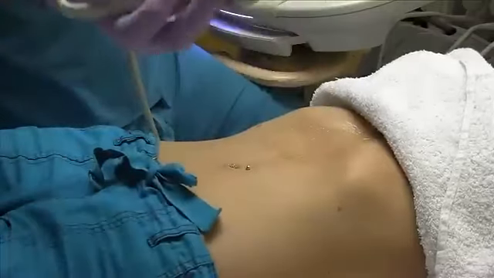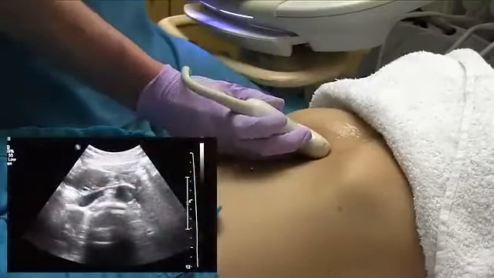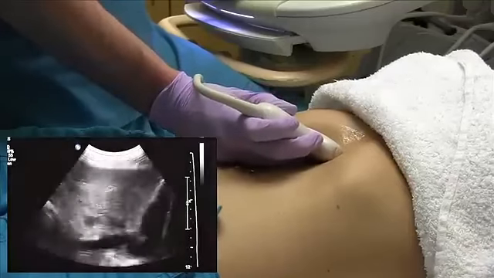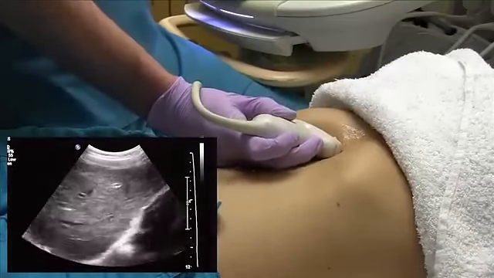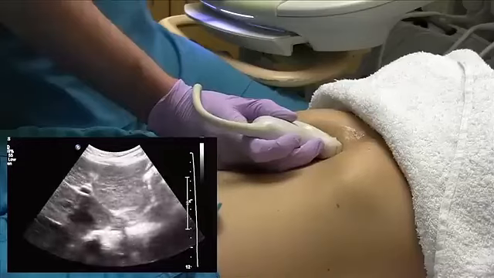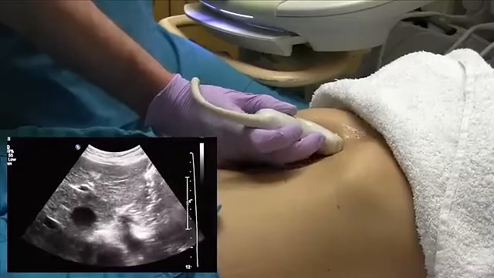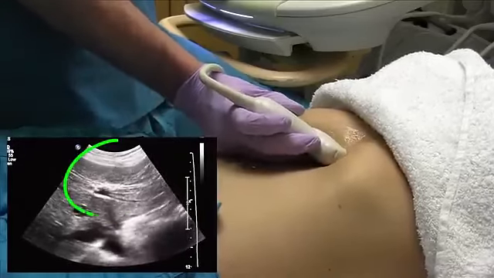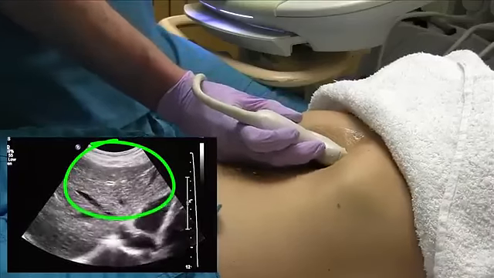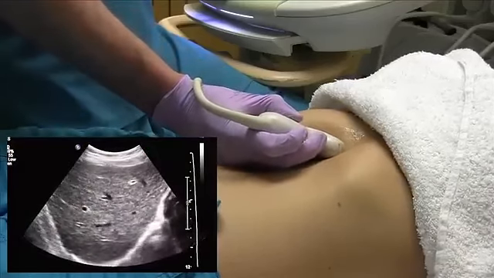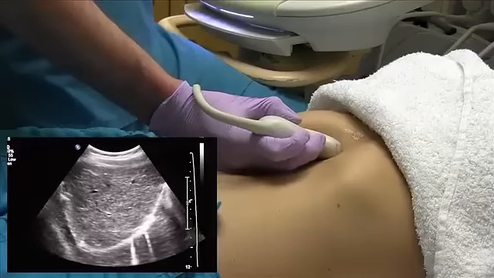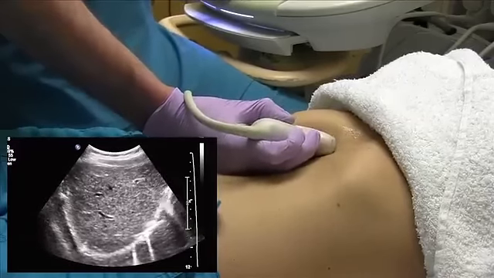You want to make sure you're sweeping through every organ, because if you don't sweep, you probably miss some anatomy and possibly some pathology too. So now from the left lobe, which is right here, you're going to angle slightly over and you should see the right lobe come into view.